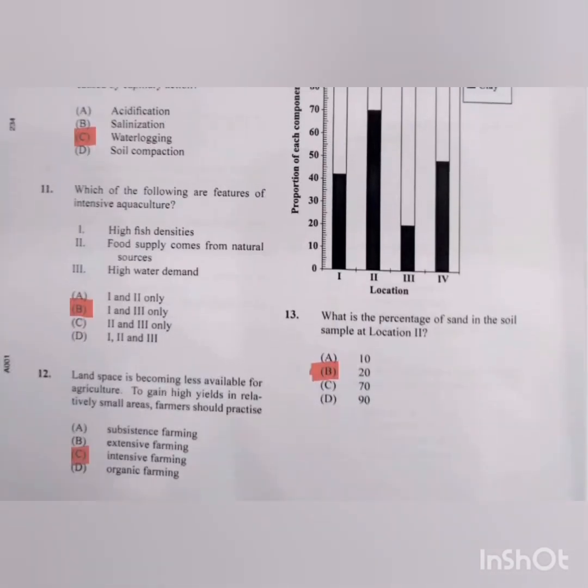10. Which form of soil degradation may be caused by capillary action? The answer is C. Waterlogging. 11. Which of the following are features of intensive aquaculture? B. High fish densities and high water demand. 12. Land space is becoming less available for agriculture. To gain high yields in relatively small areas, farmers should practice C. Intensive farming.